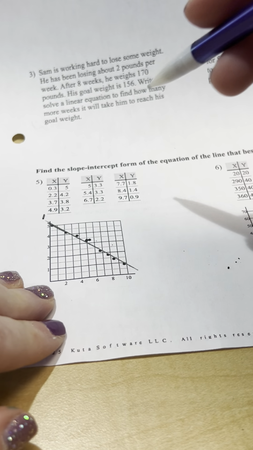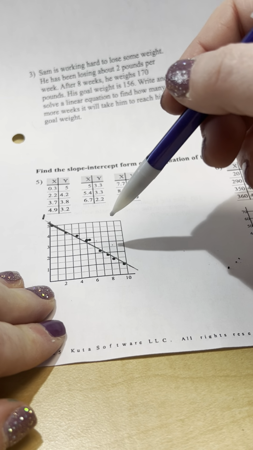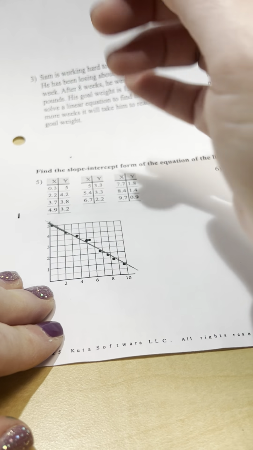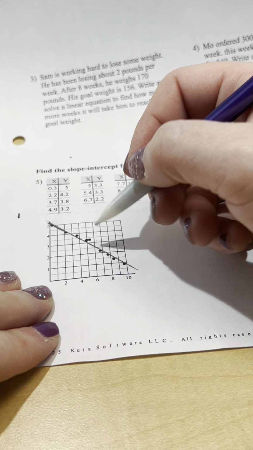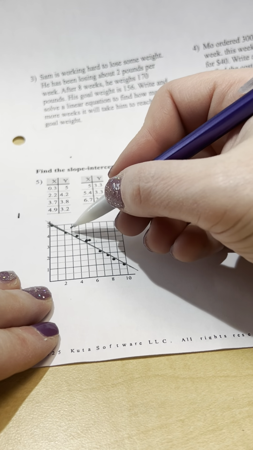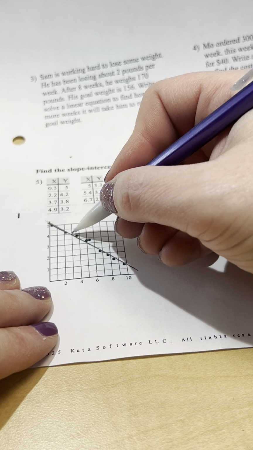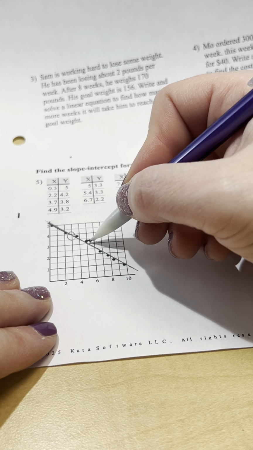right? This one I just pulled from that practice for the quiz. You don't have it right in front of you right now. But you draw your line and then you find 2 good points where your line crosses the grid. It doesn't matter if there's a dot there or not. That one's pretty good, and that one's pretty good.